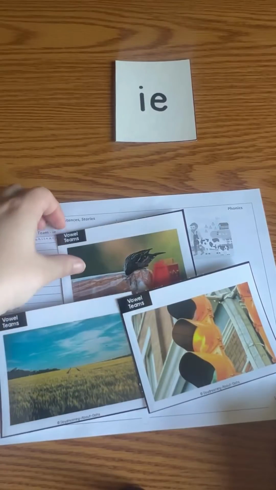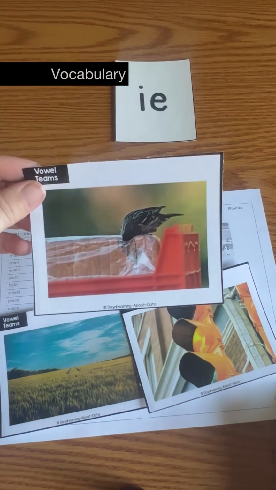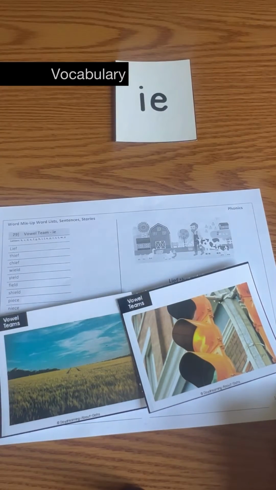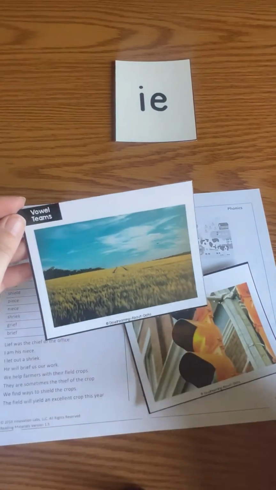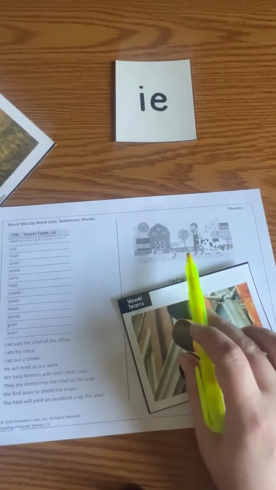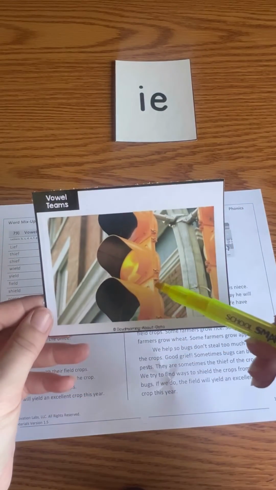Next, we got out the decodable, but I started by building vocabulary and background knowledge. I reused my task cards by showing a picture of some key vocabulary terms from the passage. We discussed the meaning of each word and used it in a sentence.